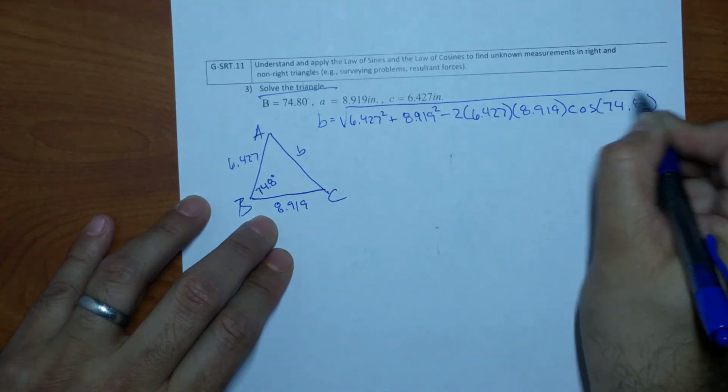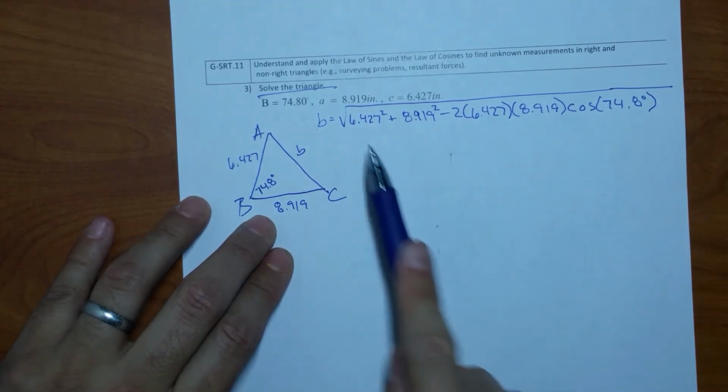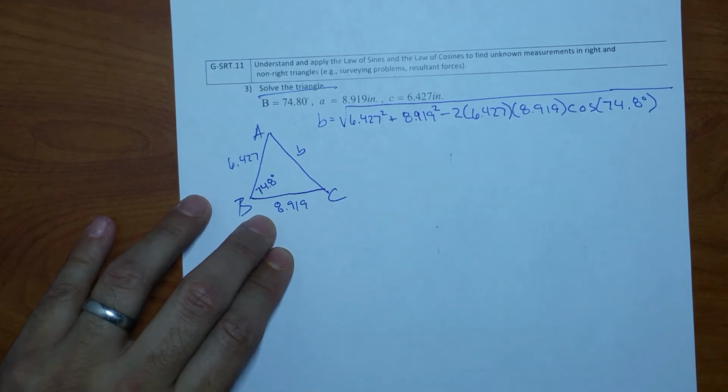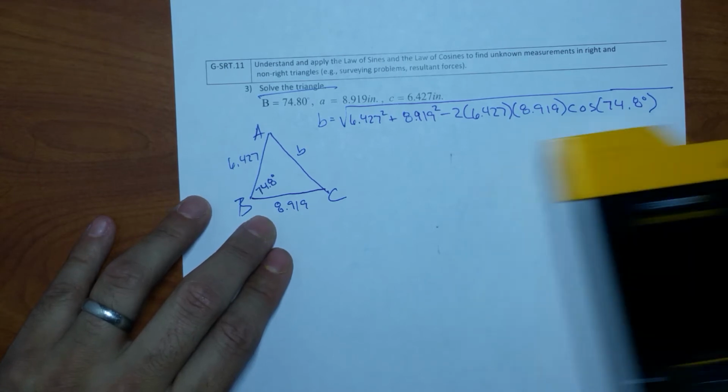Gonna go fast. Okay. So yes, it is a lot to put in the calculator. That is a lot, right? Jimmy probably already has it done. So go ahead, enter that in the calculator.